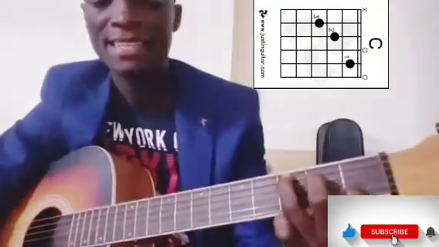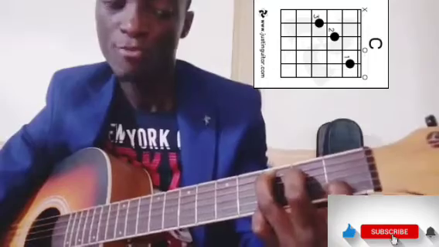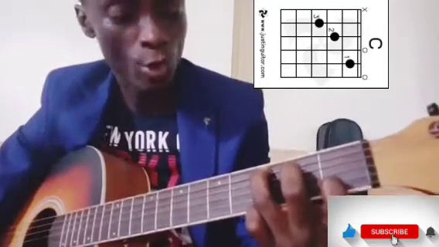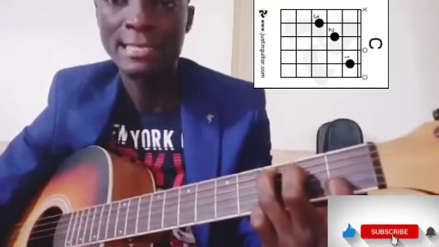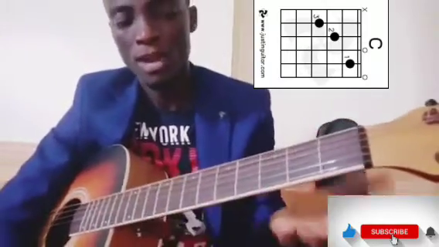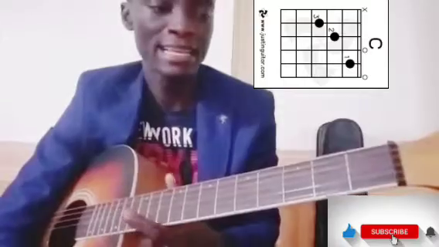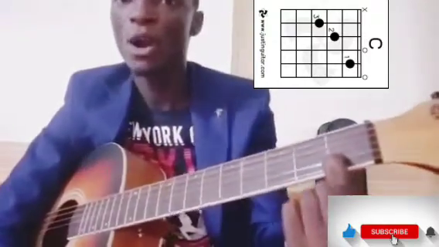So this makes the C chord. When you play these notes at the same time, it becomes the chord C in key C. Again, I'll repeat the process. Your first finger will press on the 1st fret of the B string.